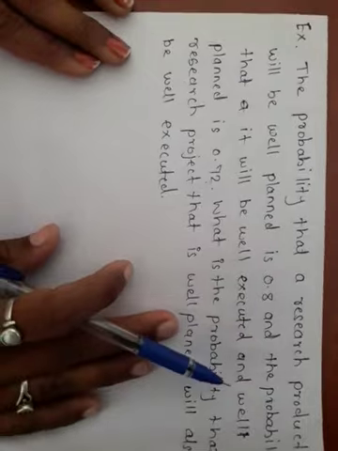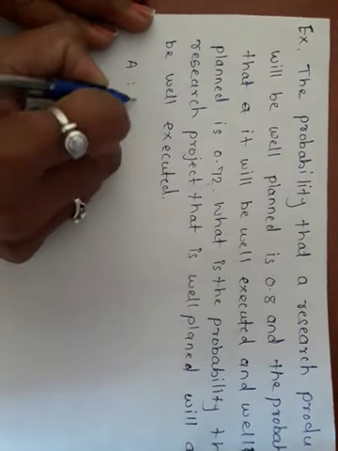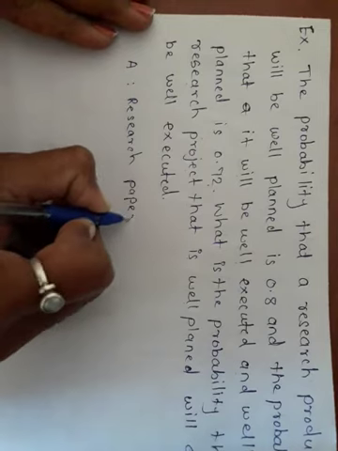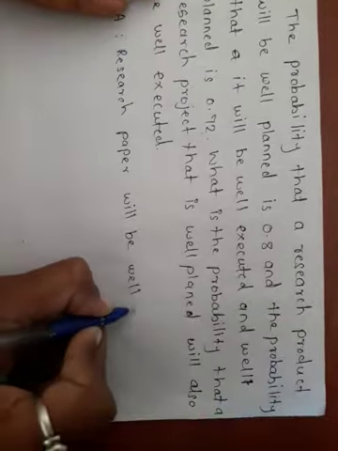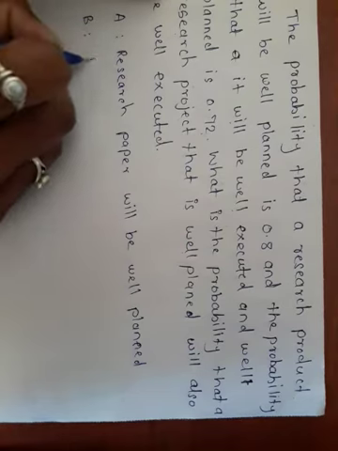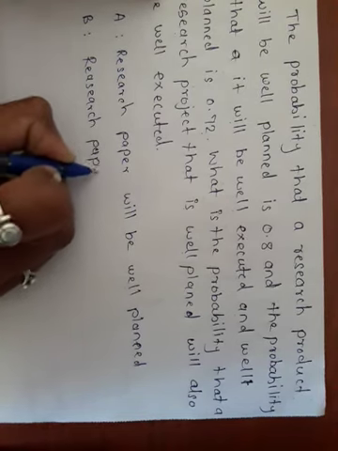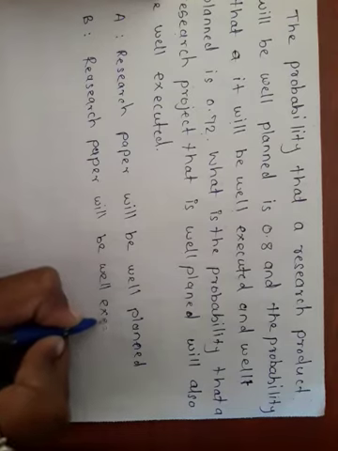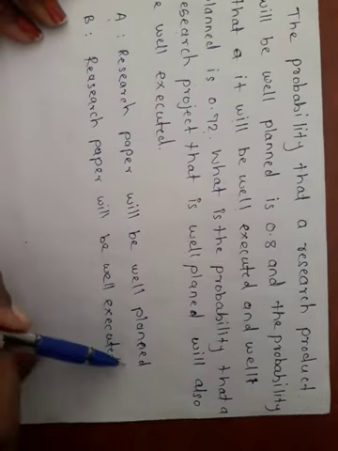So there are two events, A and B. Event A is research project will be well planned, and event B is research project will be well executed.